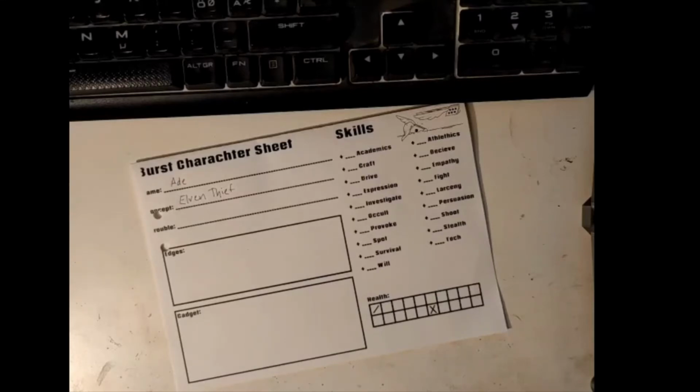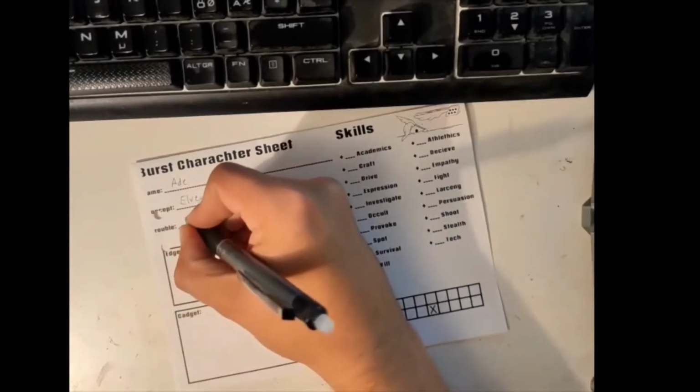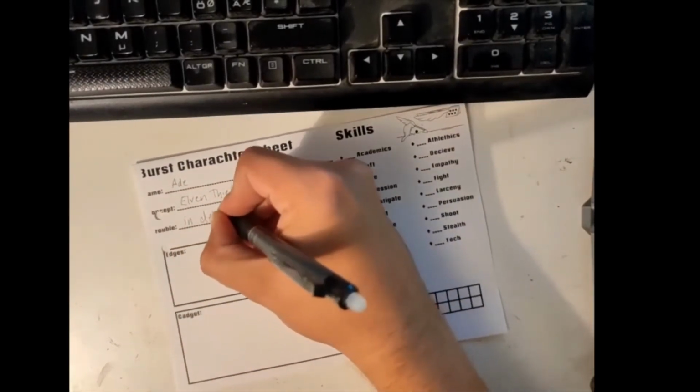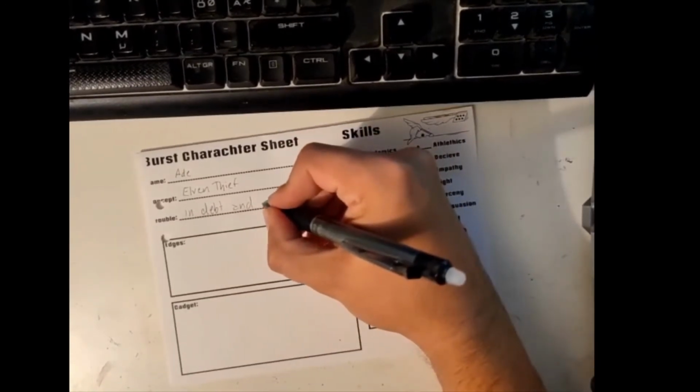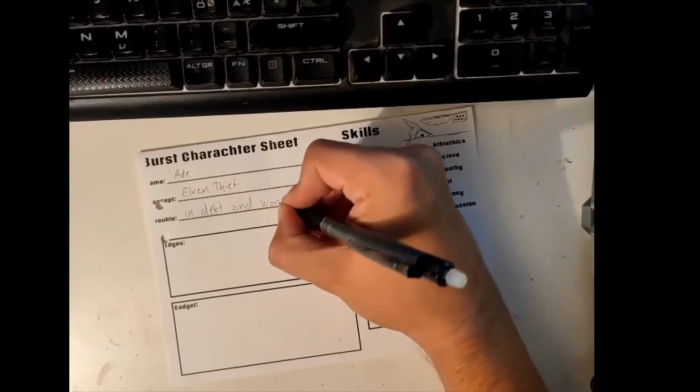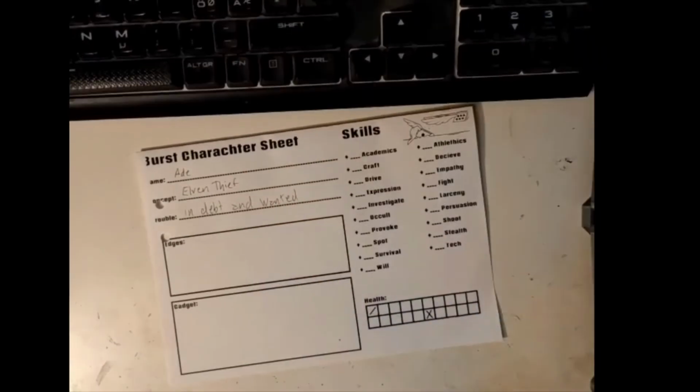So I'm thinking that Aid in this case, the Elven Thief, his trouble is that he's in debt and I think he's wanted as well. Yeah, I think he's wanted. I mean, he is a thief, probably wanted. So that's the basic of the character. It doesn't have to be fancy, just some easy to follow troublesome concepts and a name.